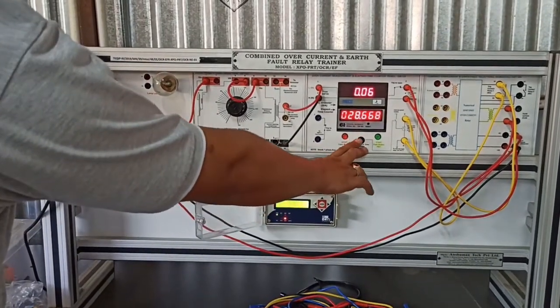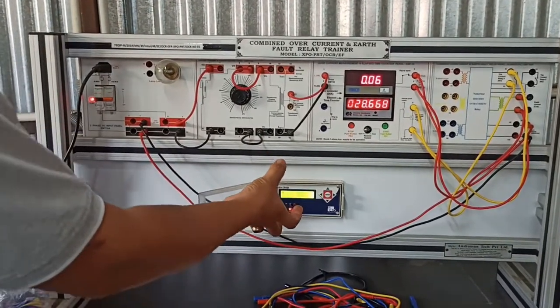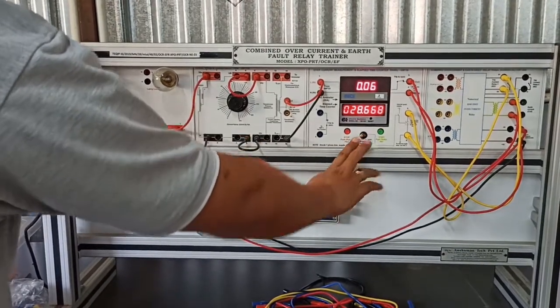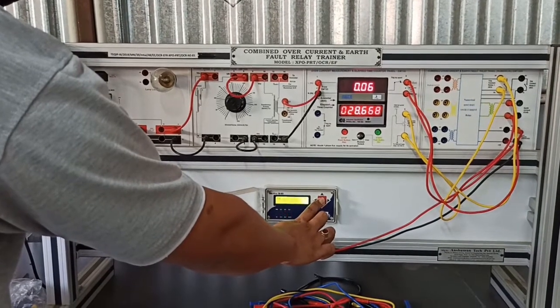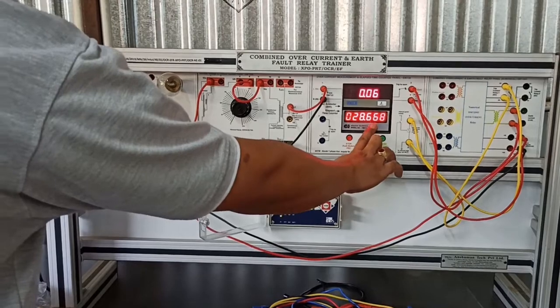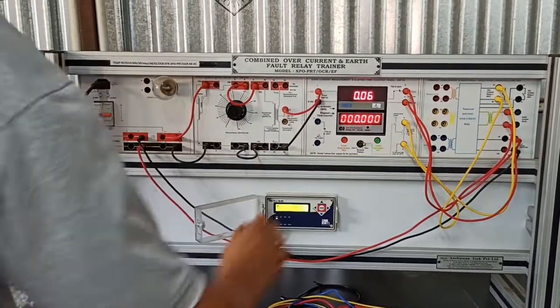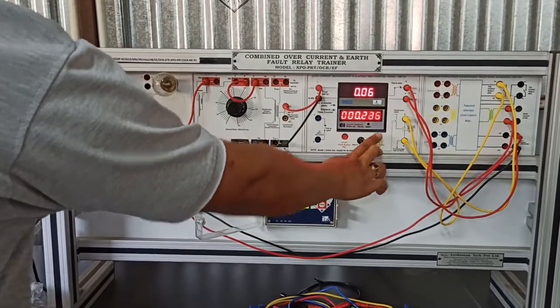Okay, then in order to start the counting of the time for this relay, we first reset the relay. We have to reset the relay, then we have to reset this timer, and we will put the bypass switch to close, and we will push the start button.